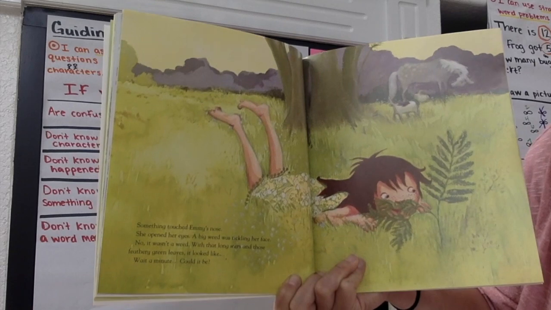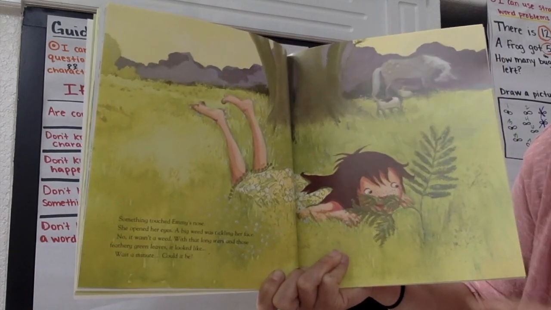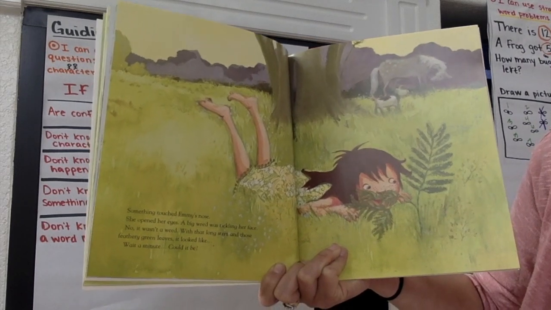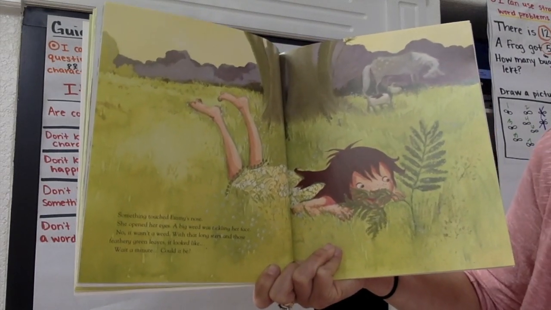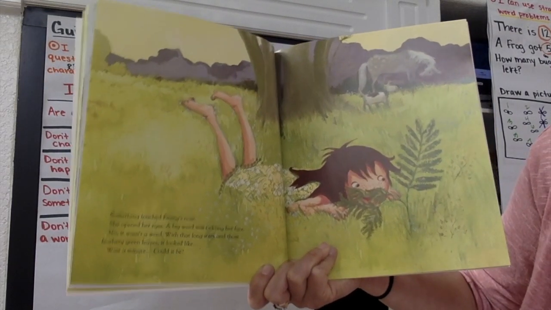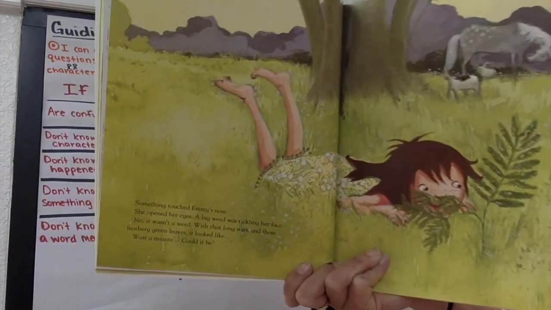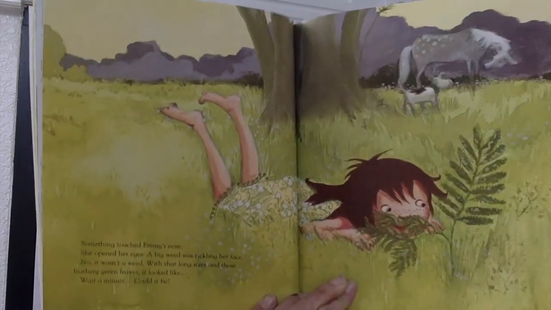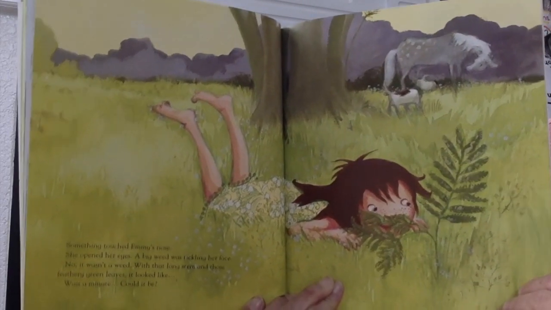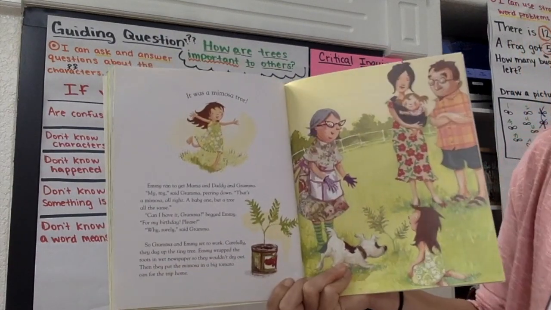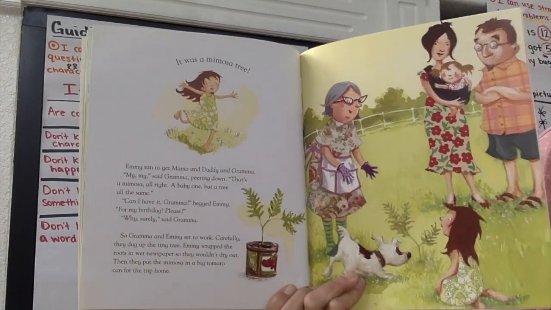Something touched Emmy's nose. She opened her eyes. A big weed was tickling her face. Wait, no, it wasn't a weed. With that long stem and those feathery green leaves, it looked just like... Wait a minute. Could it be? What do you think it might be? It was a mimosa tree!